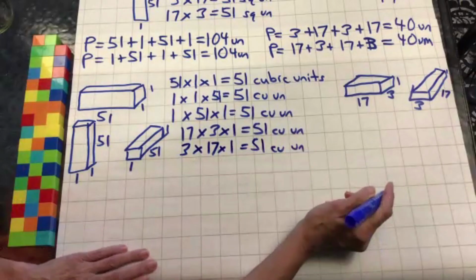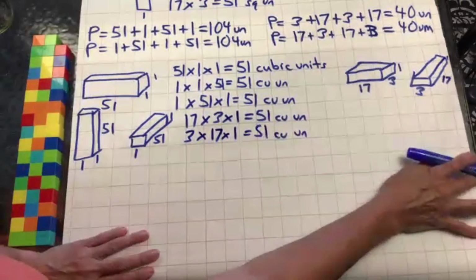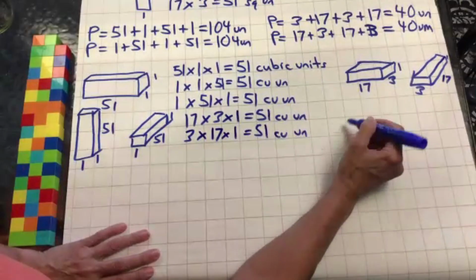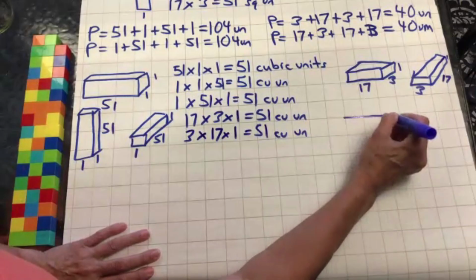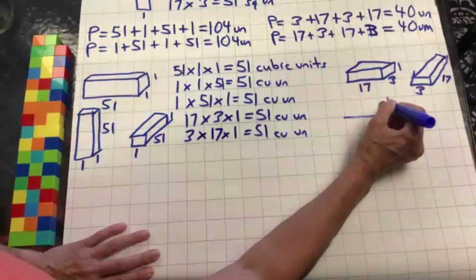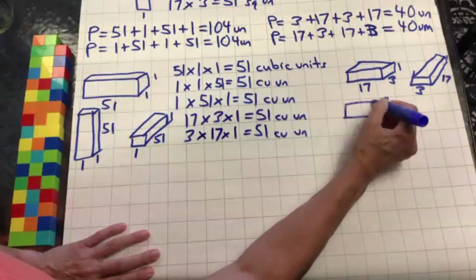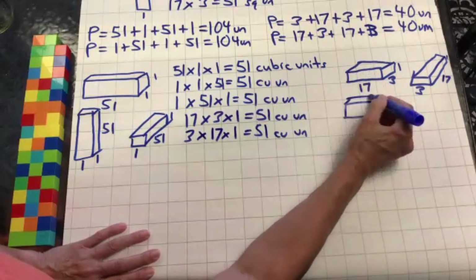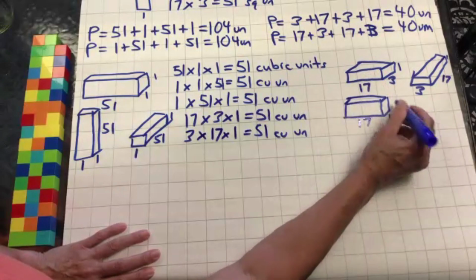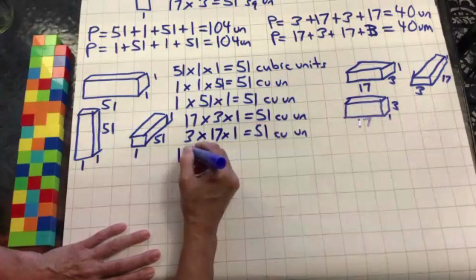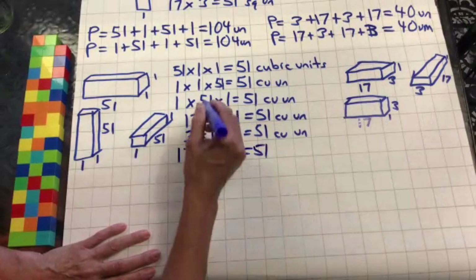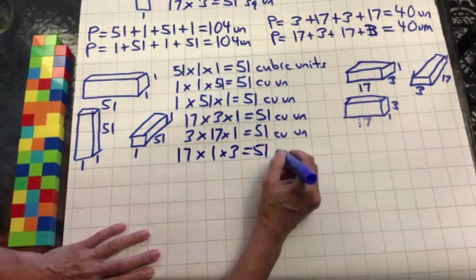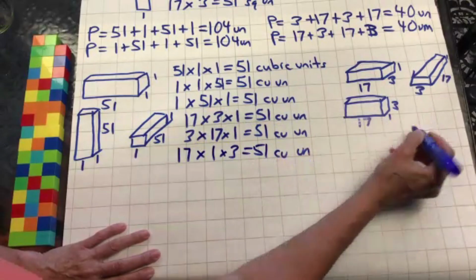Still the same amount of cubes. We're just putting them in a different order. Okay, so let's do 17 by 1 by 3 tall. A little different. We're standing this one up on its side. 17 by 1 by 3. 17 by 1 by 3 equals, and you might have a different order, so just check them off as we go to see if you got them all.